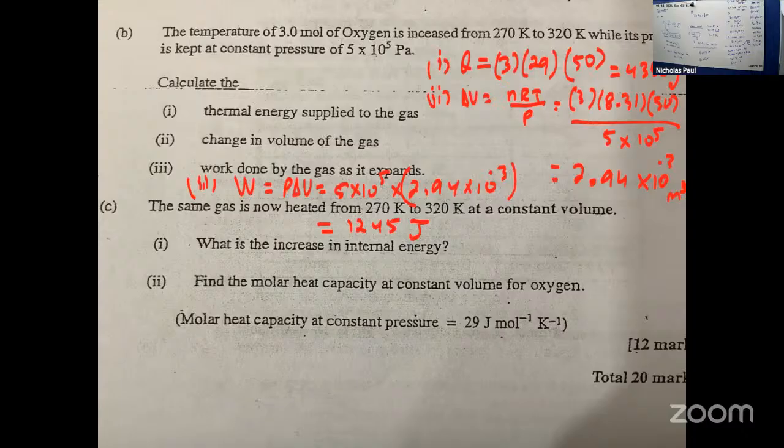Maybe I wrote it wrong. Yeah, sorry, 2.49. Right, so the work done by the gas is 1245.